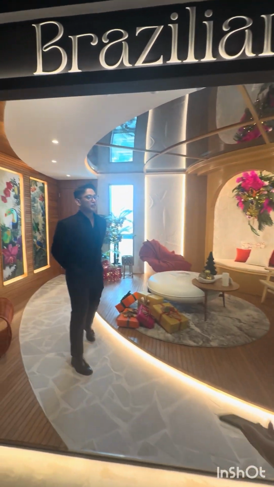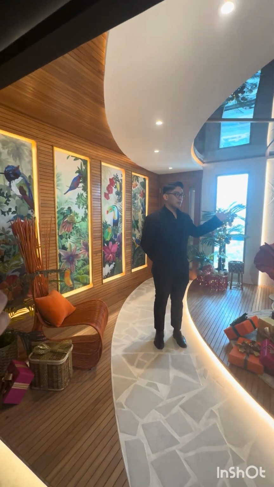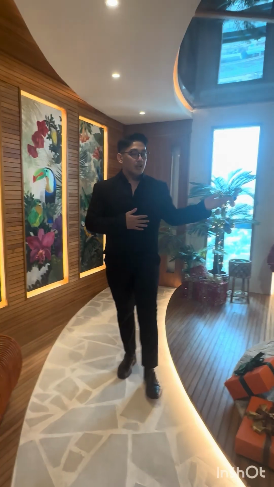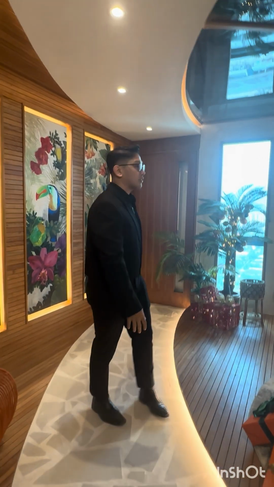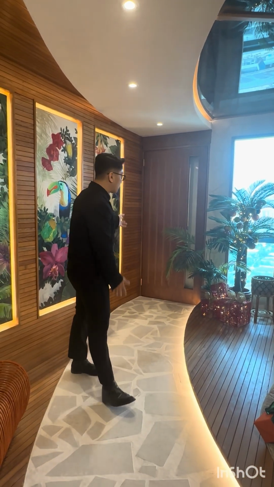Welcome to Feliz Natal. For this piece, this is a living room connected to an outside garden. So this is the pathway going to the garden.